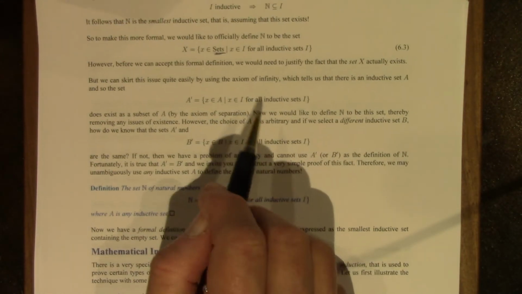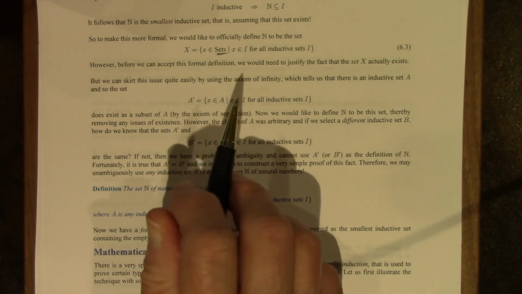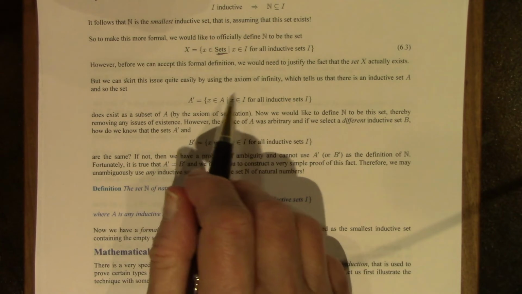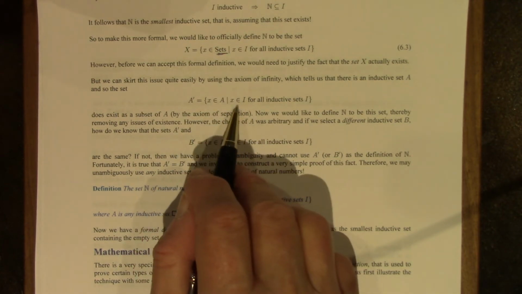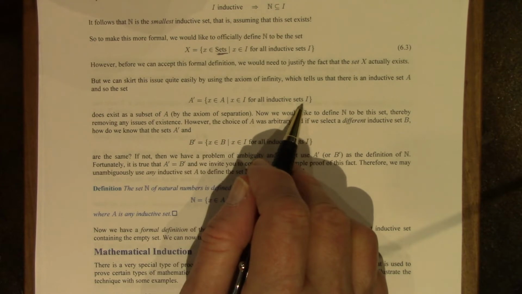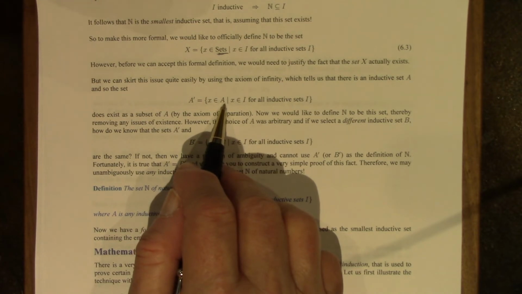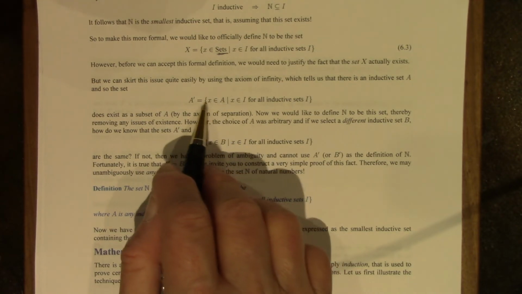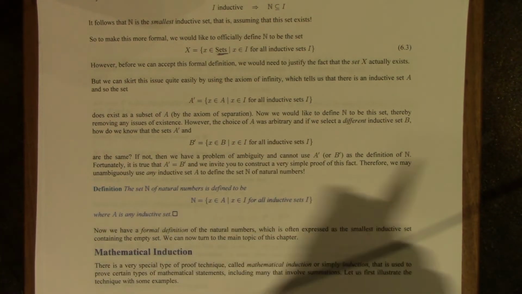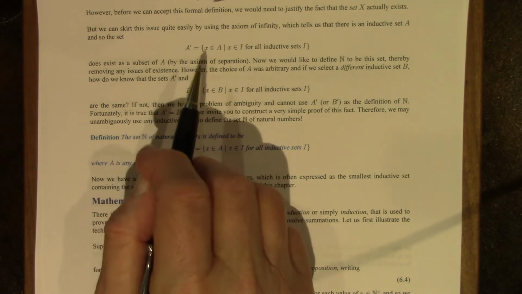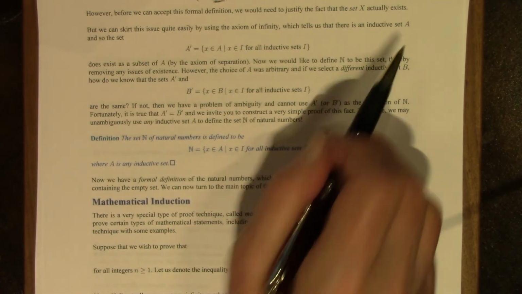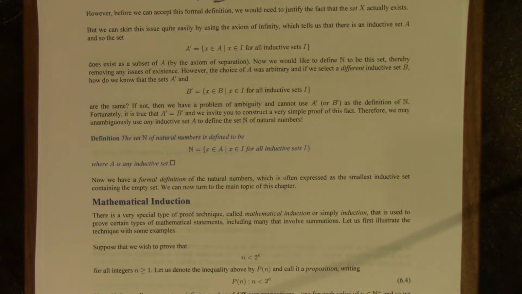Let me put it to you this way. We'd like to say that the natural numbers consists of the set of all x in A for which x lies in every inductive set. So this depends on A. And a different A, if it gives a different set here, we have a problem. So what we have to show, because A is an arbitrary inductive set, there's no way to single out a particular inductive set because the axiom of infinity just tells us there is one. It doesn't tell us anything about it.